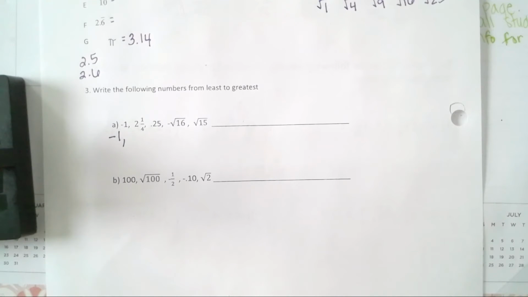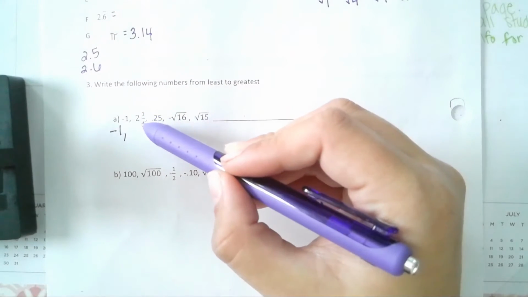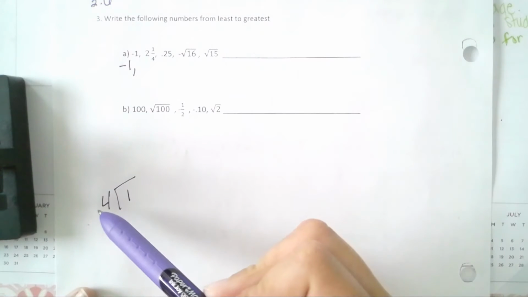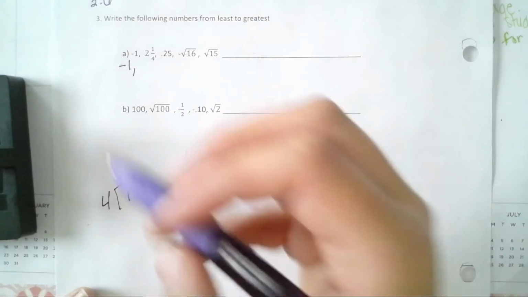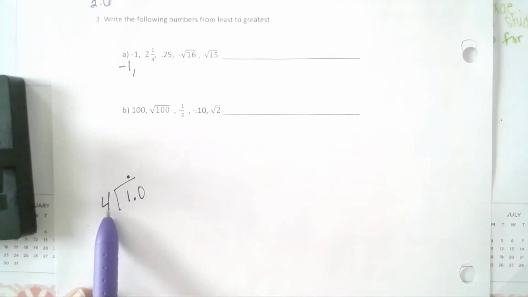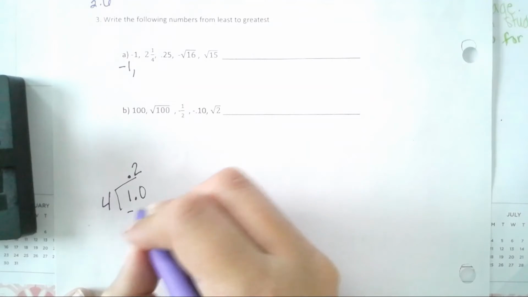2 1/4 is a fraction, so I do need to change it to its decimal form. So remember, you're just going to take 1 divided by 4 to figure out what this is going to be. 4 cannot go into 1, so this is when you add your decimal point and a 0. Then 4 goes into 10 2 times.